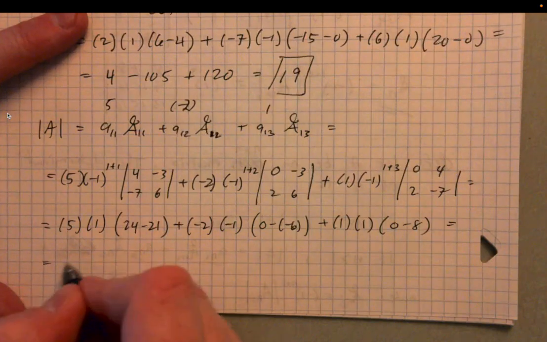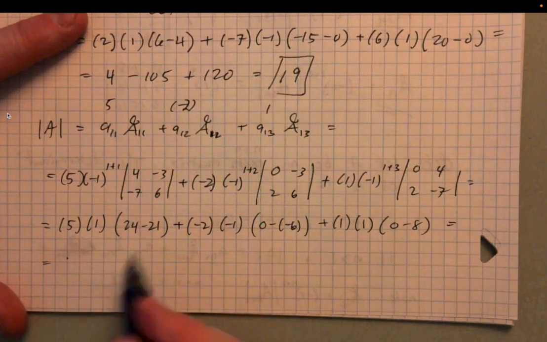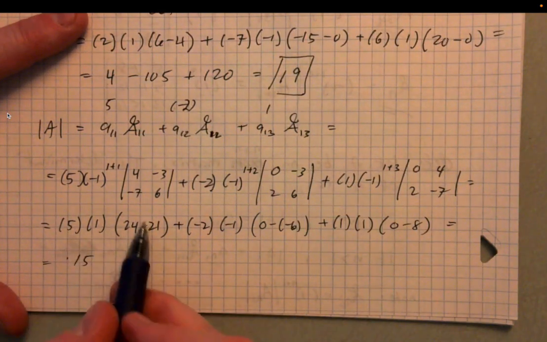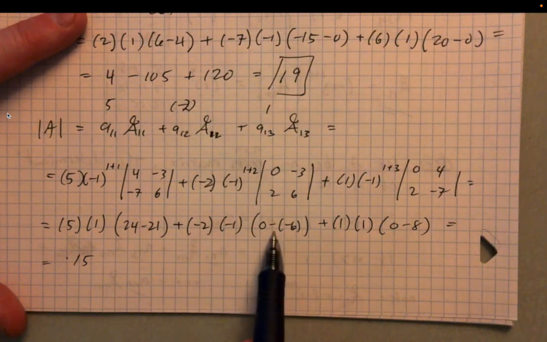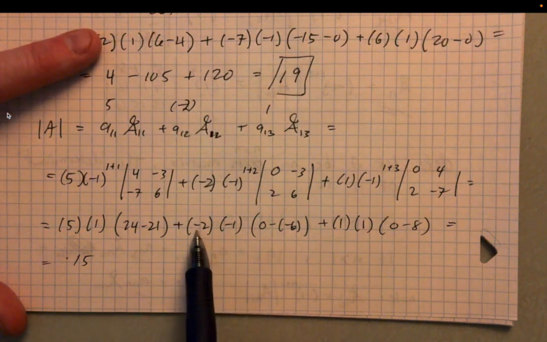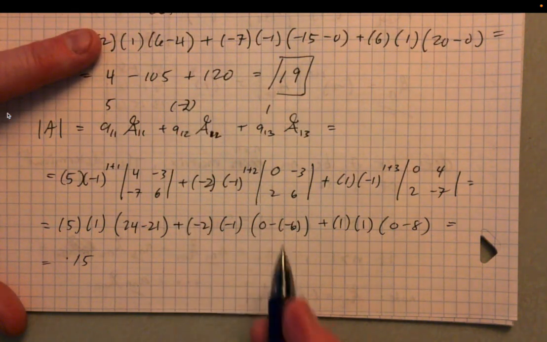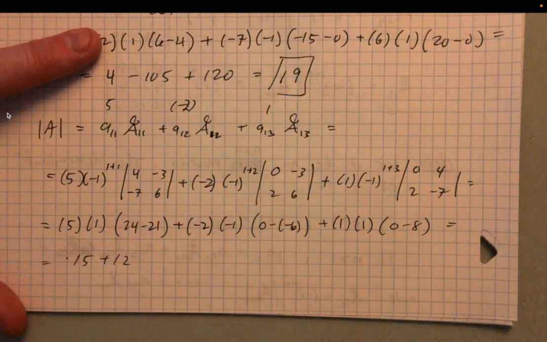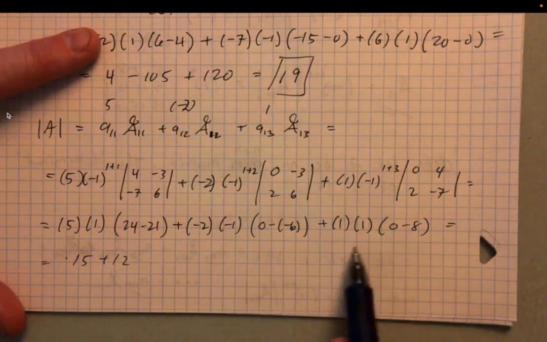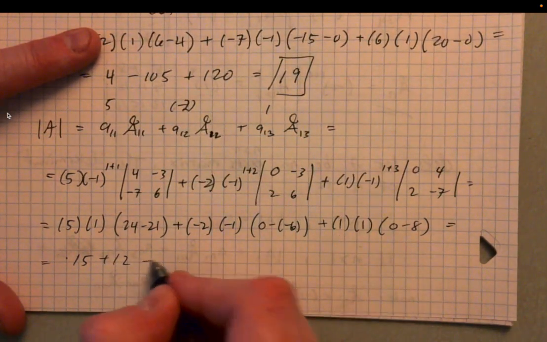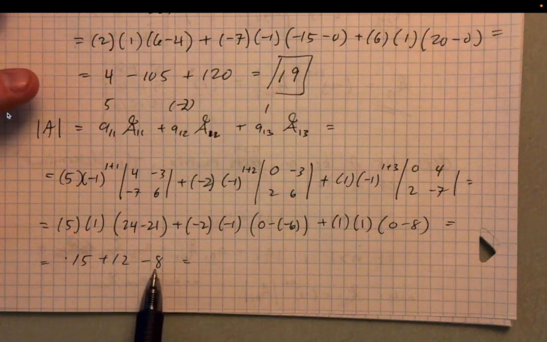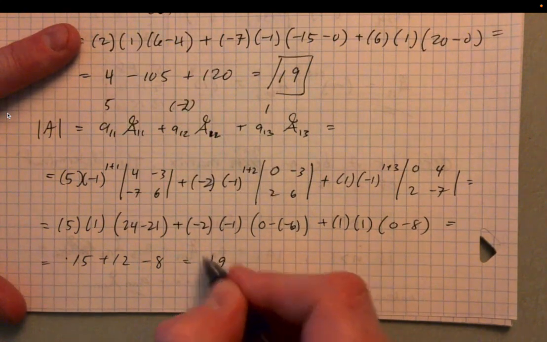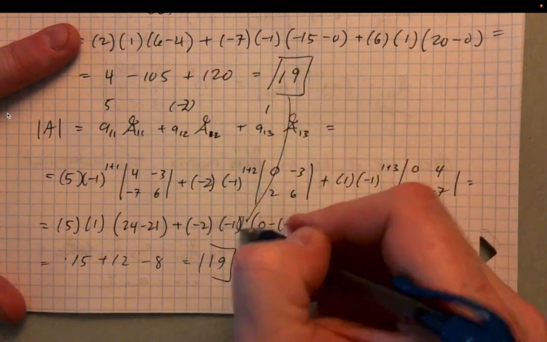All right, and so what do we get here? We get 5 times 3, so that's 15. And then this is negative 2 times negative 6, and so that's 12. Plus 12. And then this over here is just negative 8. So 12 minus 8 is 4, and 4 plus 15 is 19. Right, so again, you can see you get the same answer.